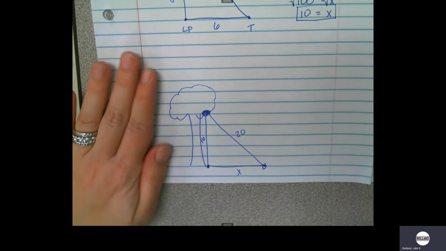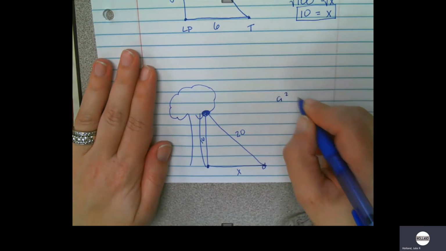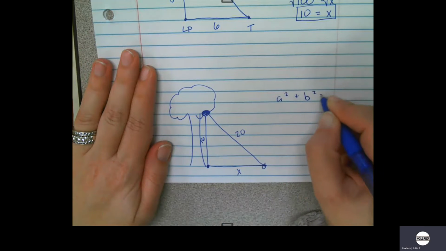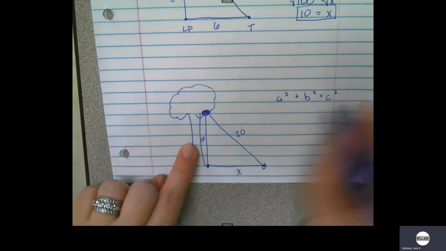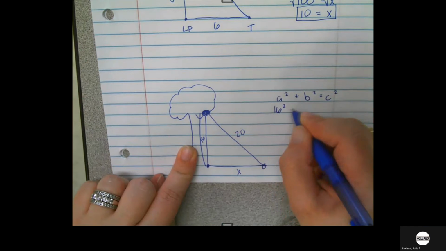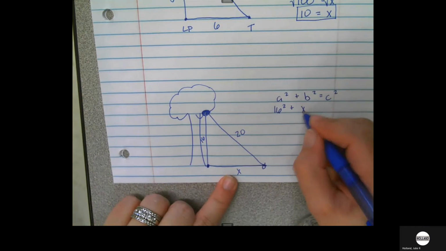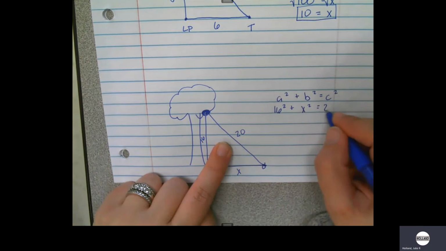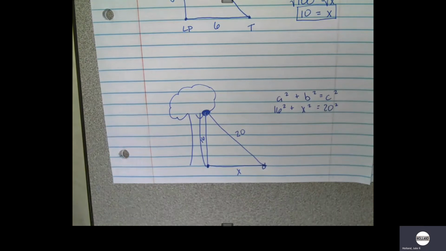Okay, all right, so when we do our a squared plus b squared equals c squared, you'll notice this time I have a, I don't know b, and my c is 20. Okay, so this one was a little bit different. I'm finding one of the legs, not the hypotenuse.